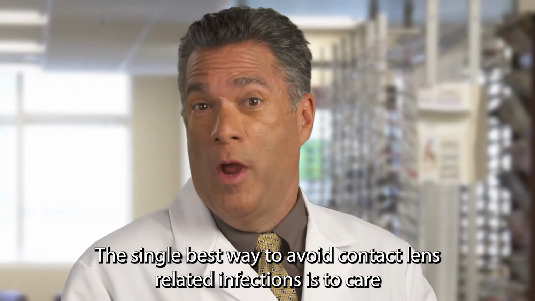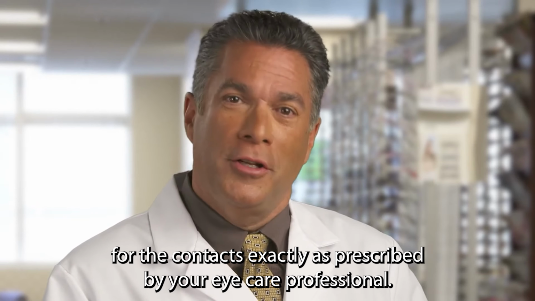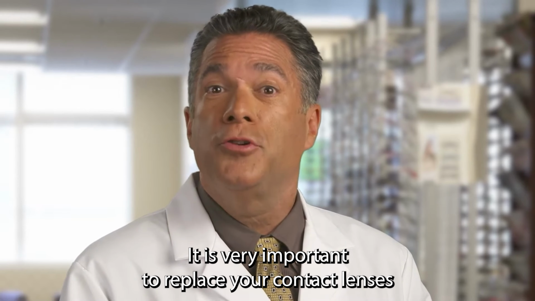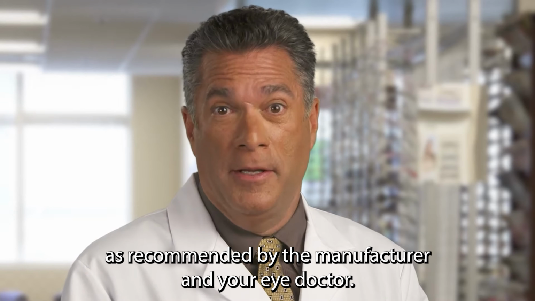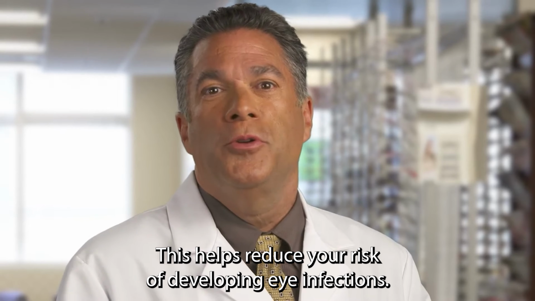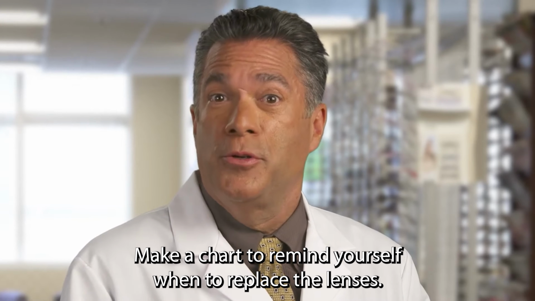The single best way to avoid contact lens-related infections is to care for the contacts exactly as prescribed by your eye care professional. It is very important to replace your contact lenses as recommended by the manufacturer and your eye doctor. This helps reduce your risk of developing eye infections. Make a chart to remind yourself when to replace the lenses.